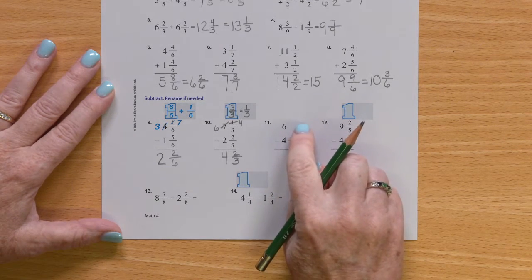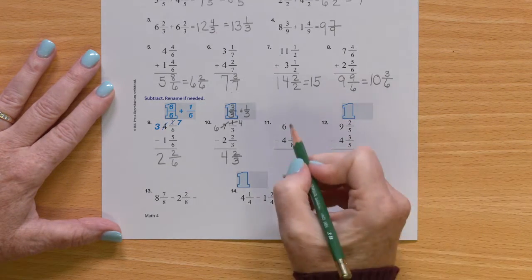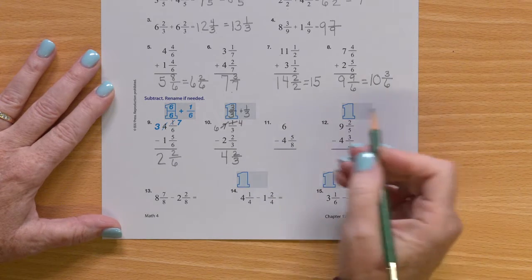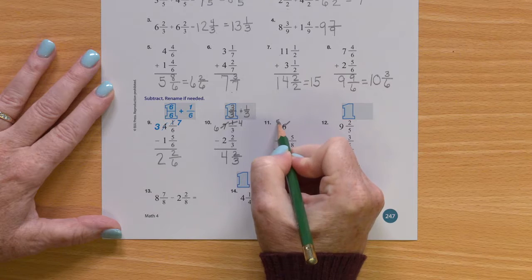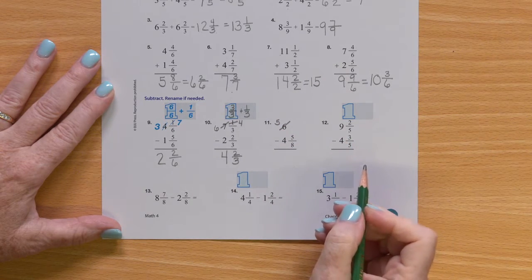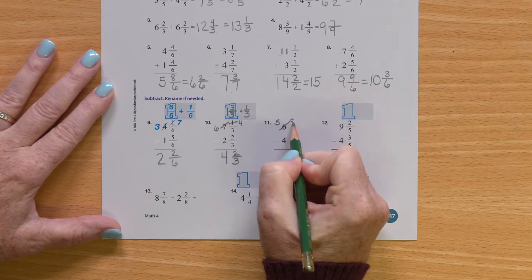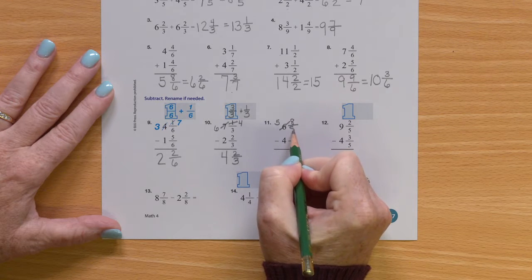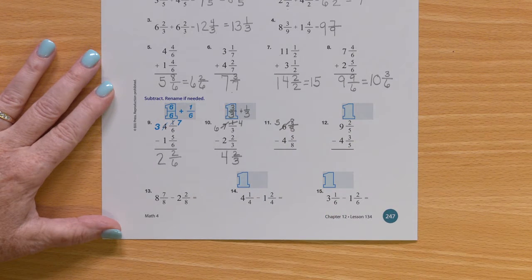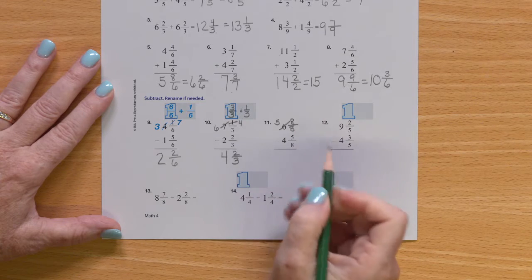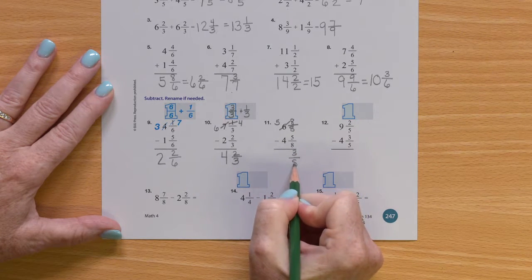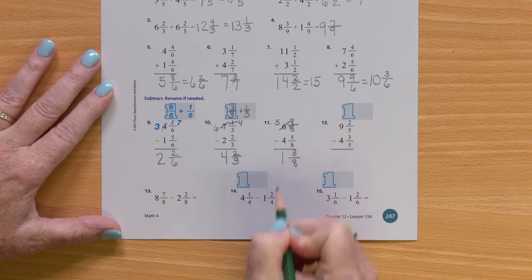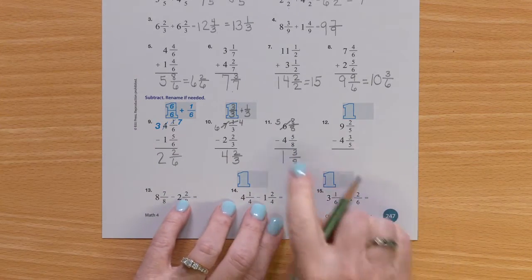We don't even have a fraction. We need to subtract 5/8. So what we need to do is take one of your wholes. All right, so we're only going to have 5, and we're going to rename it as eighths. So we're going to have 8/8. Now you can subtract. What is 8/8 minus 5/8? You know that's 3/8. And then 5 minus 4 is 1. That one was a little bit trickier.